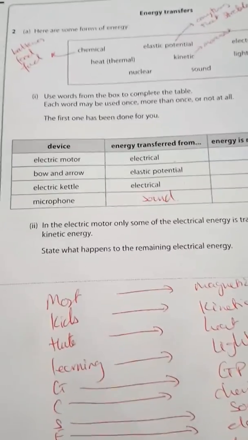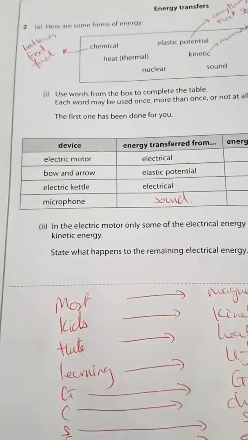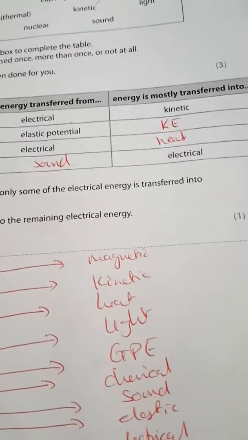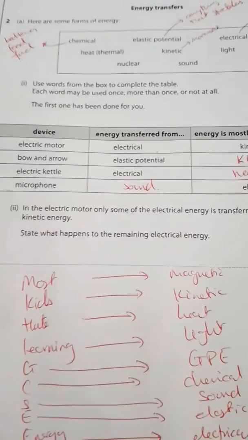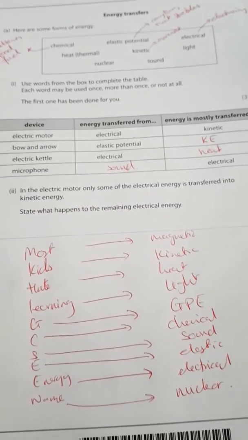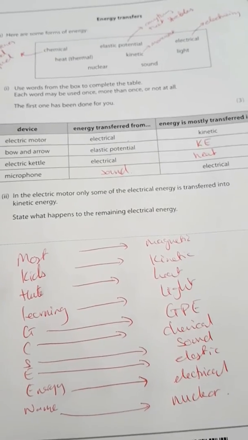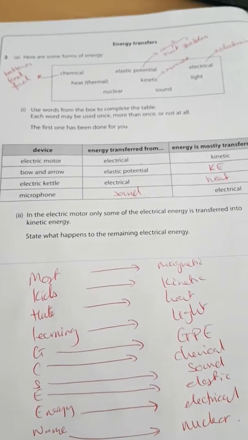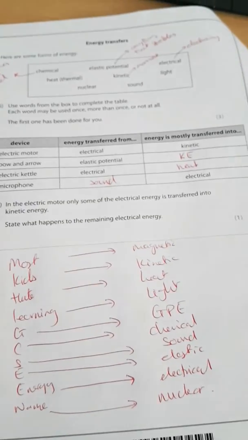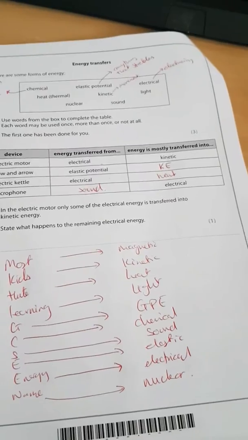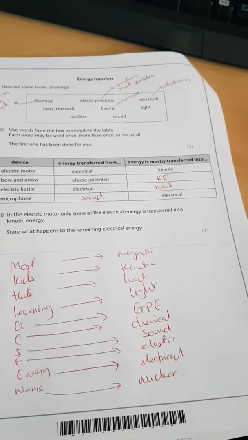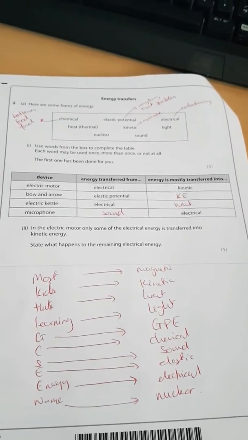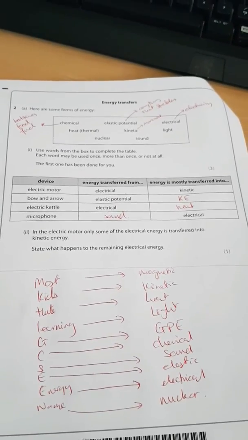Looking at this, this is the device you're using, what the energy is transferred from, and what it's transferred into. An electric motor starts off as electrical and is transferred to kinetic. A bow and arrow: as you're stretching it, it's going to cause elastic potential, and as you let it go, it transfers into kinetic energy. An electric kettle starts off as electrical, and it's going to use it mostly as heat. A microphone goes from sound to electrical.